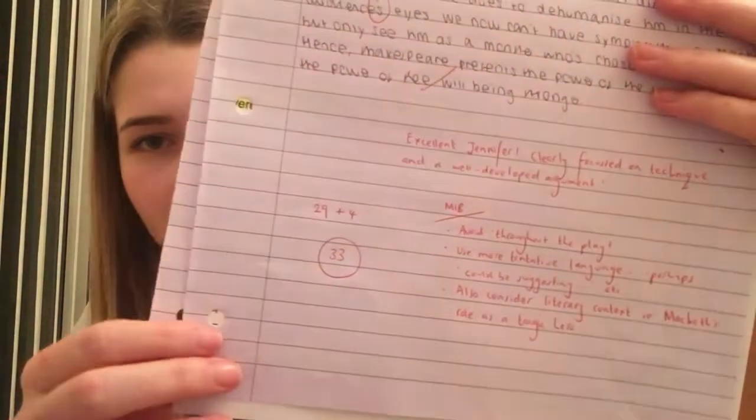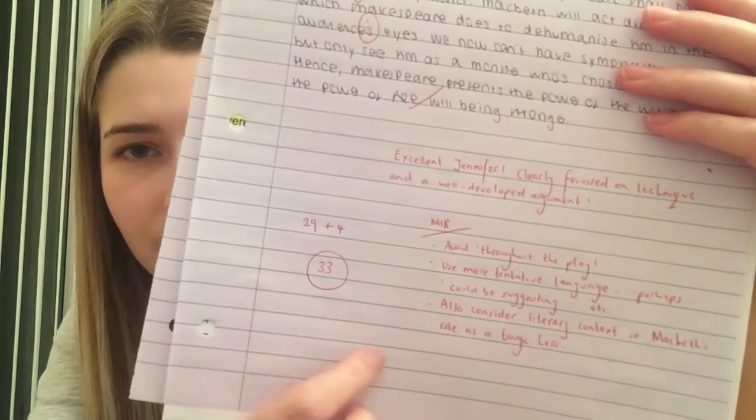I think that's it for that. So now I'm just going to read you a paragraph in here that I think has all of that in it, just to show you. So then you can see, I'm not sure if you can read this or not, but that's 33 out of 34, this essay. And so Miss said that it was clearly focused on technique and well developed, which is what we want. But then the feedback I got was avoid saying 'throughout the play'.